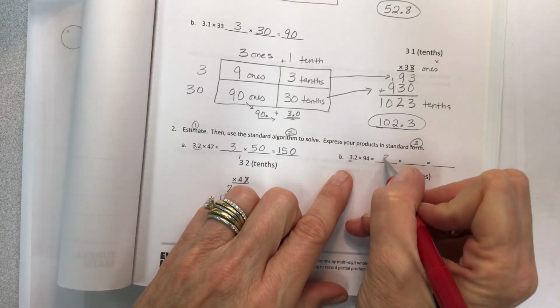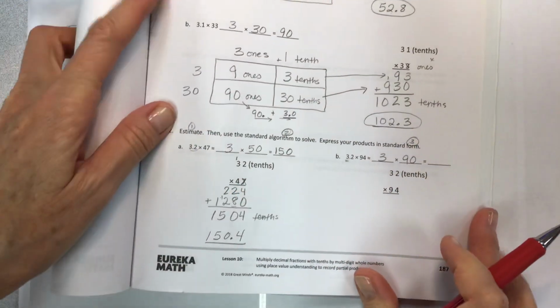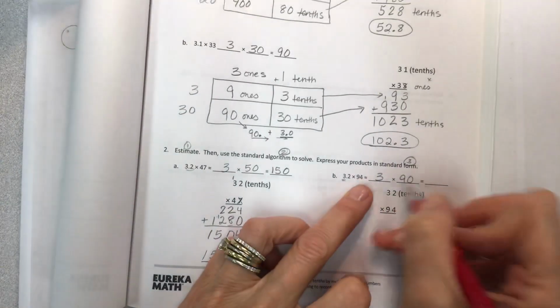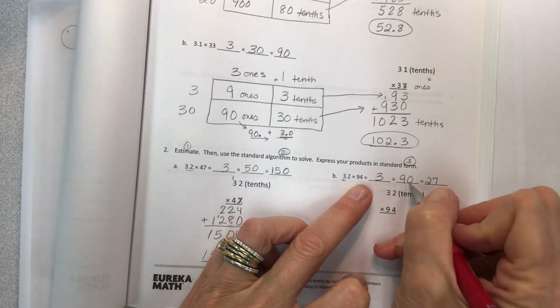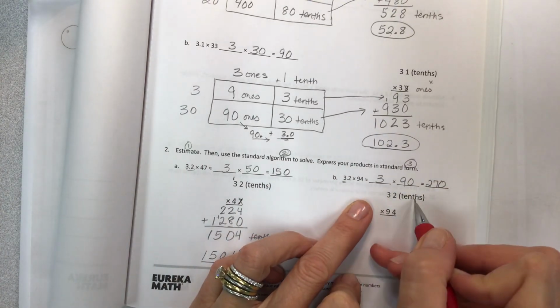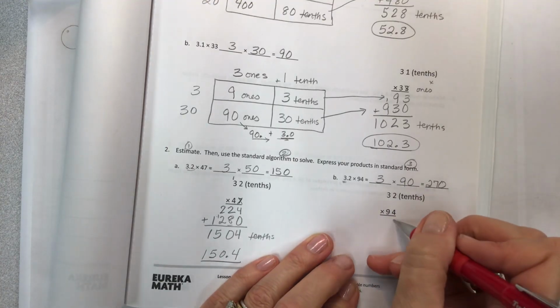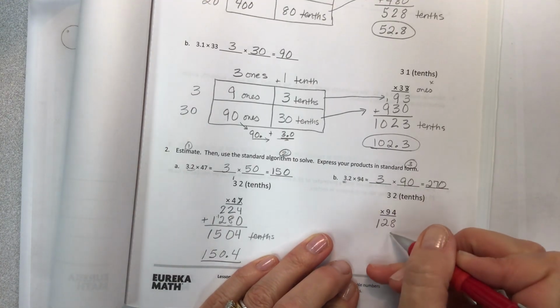Approximately 3. And then 94 is pretty close to 90. And so if I do 3 times 9, I get 27. And then don't forget the 0 because it's 90 times 3. Using the unit form here, let's do multiplication with our standard algorithm. 4 times 2 is 8. 4 times 3 is 12.